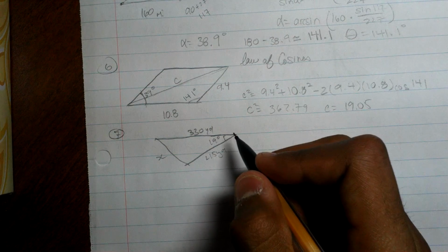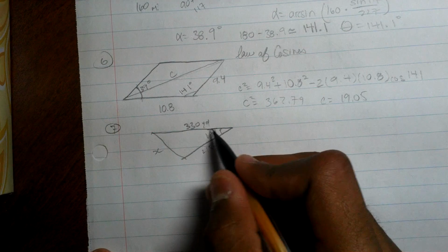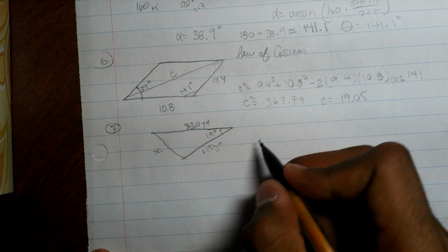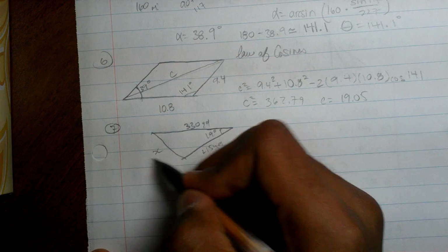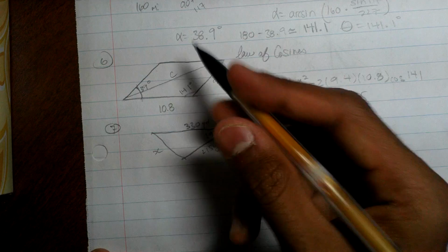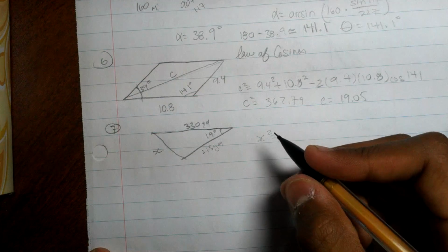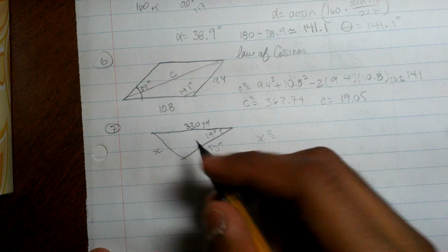Okay, there's a story behind this which is totally useless. So they give you this thing and it's the same situation as up here. You're going to use law of cosines again. So x squared equals, oh, and like all these variables I'm using, x, z, or alpha, whatever I'm saying, they're all just whatever variable you want to use, so you don't lose track of what you're solving for.